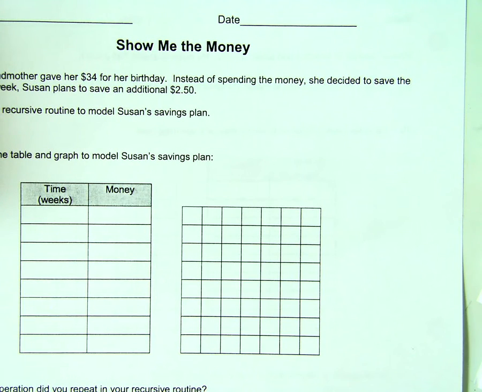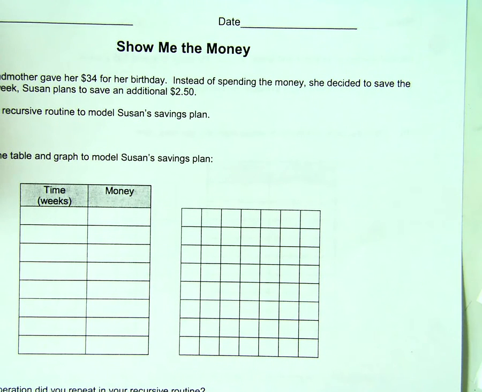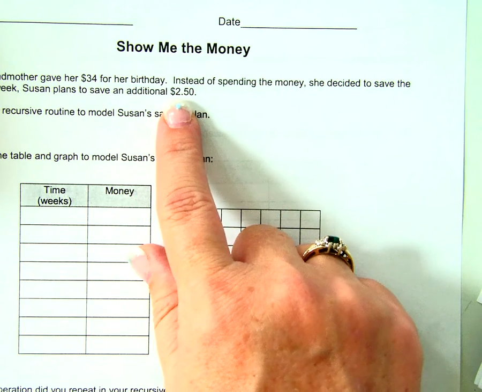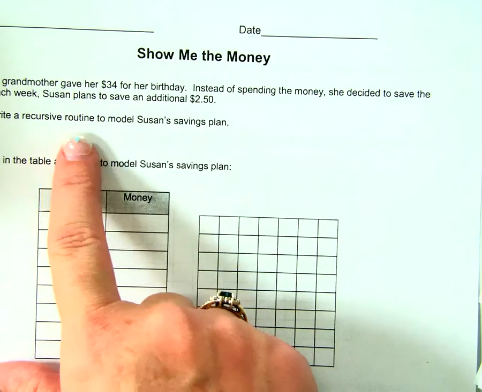Susan's grandmother gave her $34 for her birthday. Instead of spending the money, she decided to save the $34 and then save an extra $2.50 every week. Okay? So write a recursive routine.